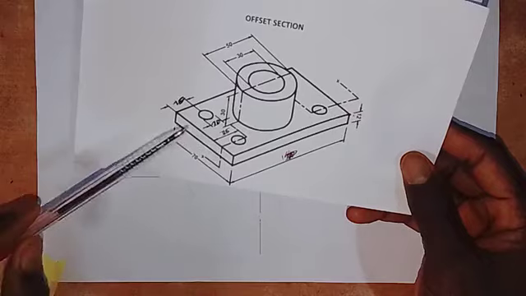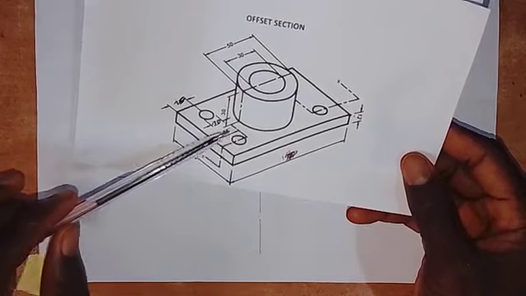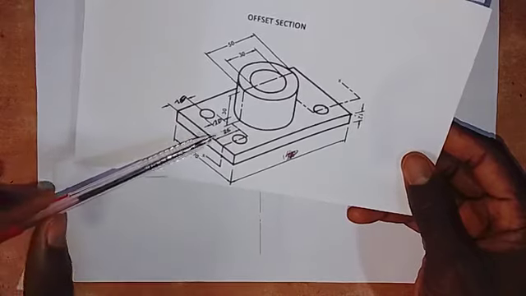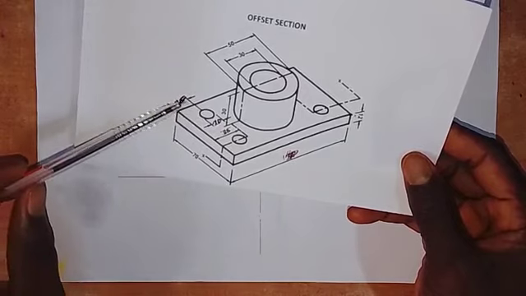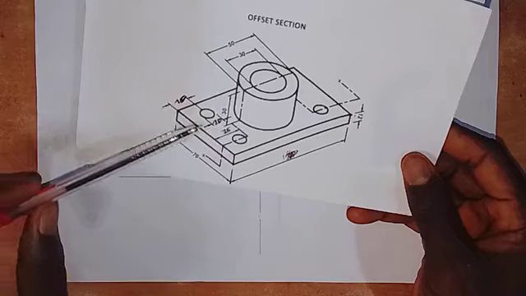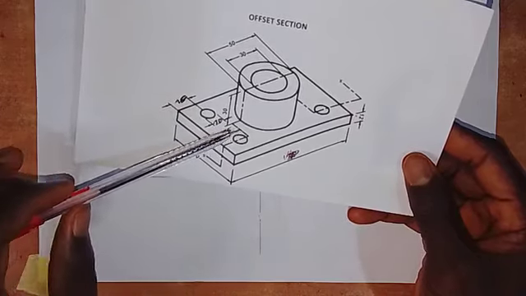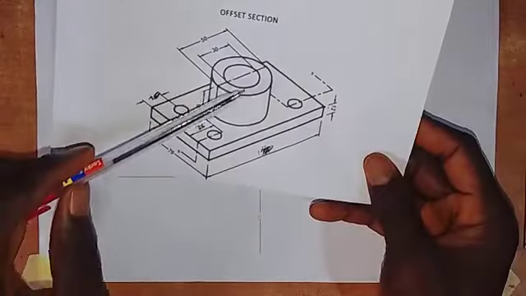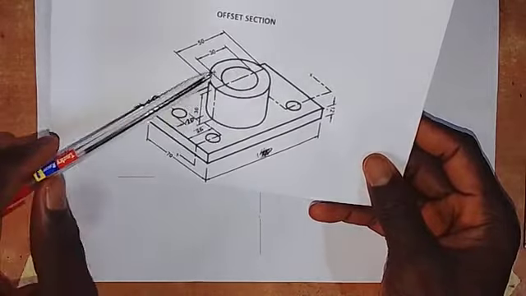The diameter of the circle of the hole is 20 millimeters, and the center of this circle from this end is 20 millimeters away. The distance of this cutting plane as it goes here, from this end, is 35 millimeters. So let's work on that first. This circle has a diameter of 30 millimeters, and this one has a diameter of 50 millimeters.